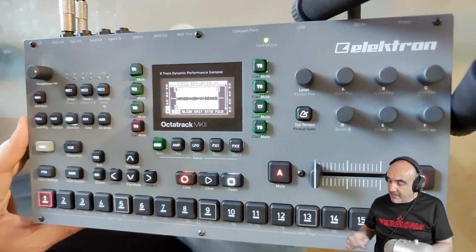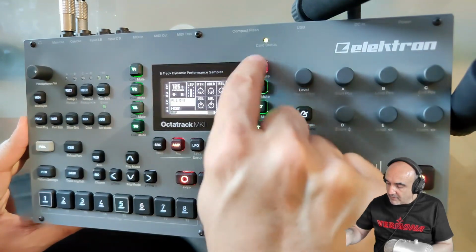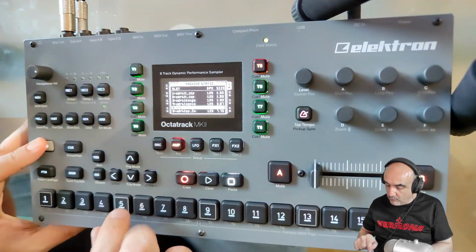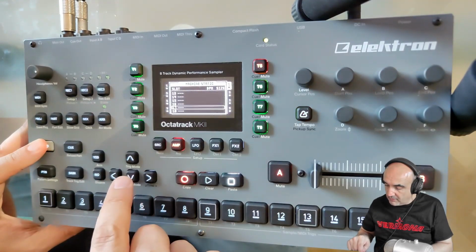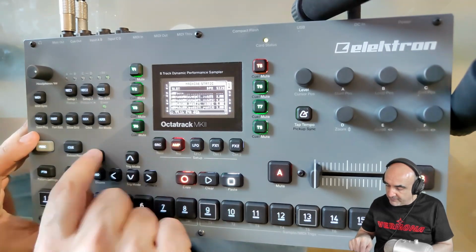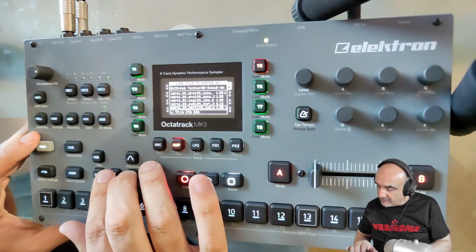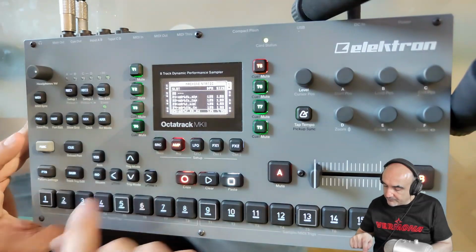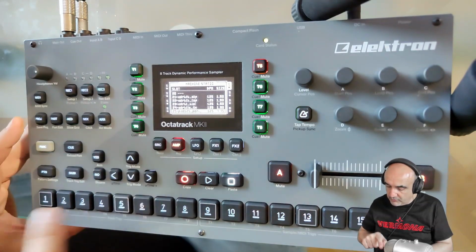Perfect. Next, track number 5. Double click. I go down with function going down. 25, yes. I'm going to select the pad now. Double yes. Put the trigger.